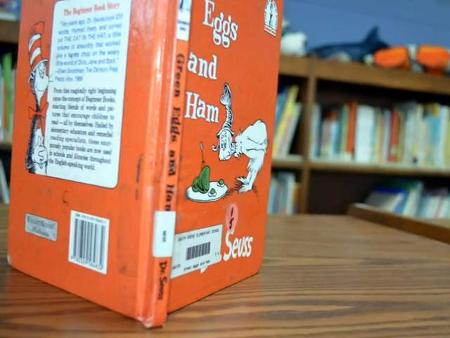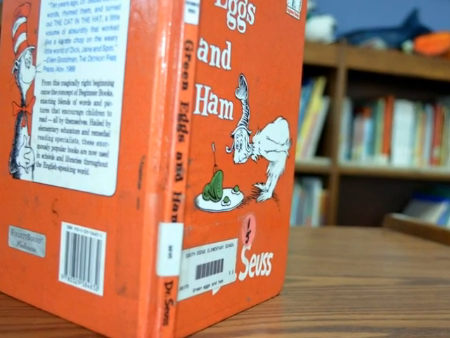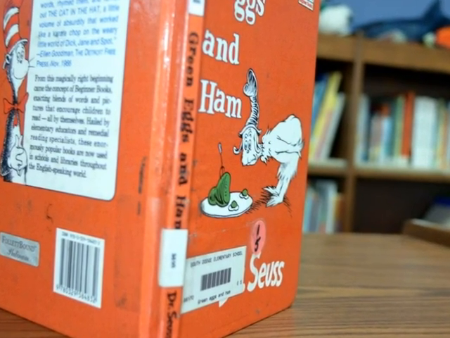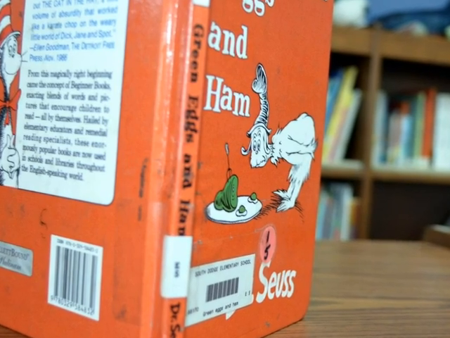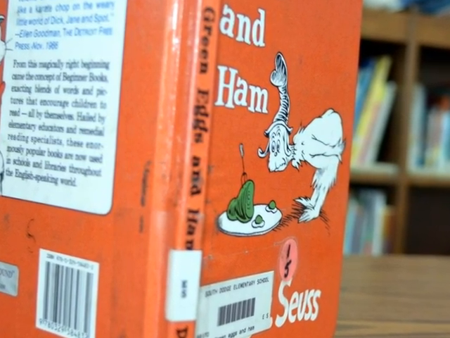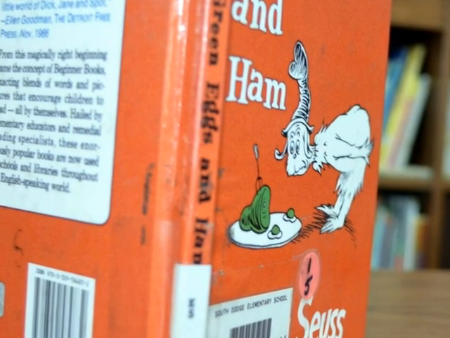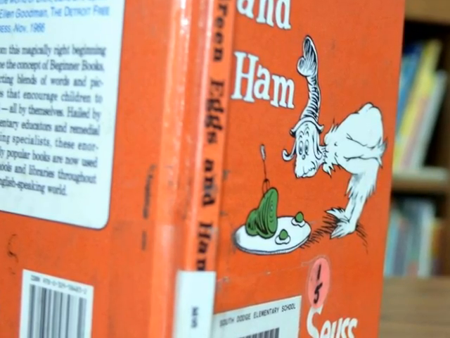Books in the easy section are arranged alphabetically by the author's last name. So let's say you were looking for a Dr. Seuss book. You would need to look in the S section, because the author's last name, Seuss, begins with an S. So as we find our book, there are some important things we need to pay attention to.